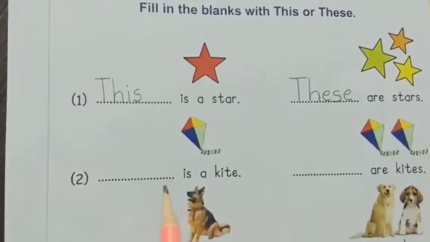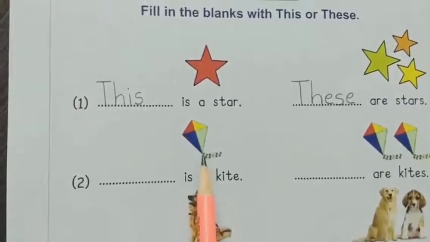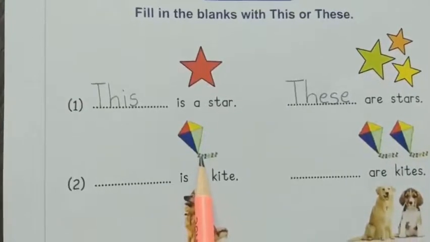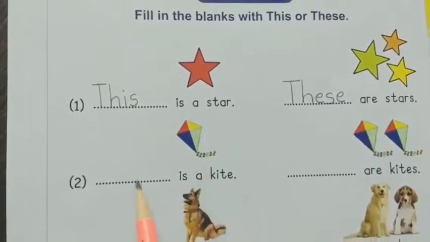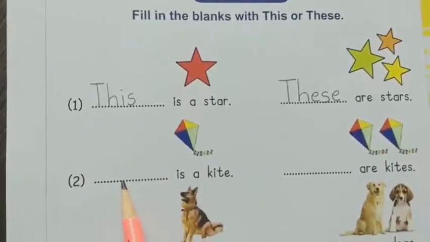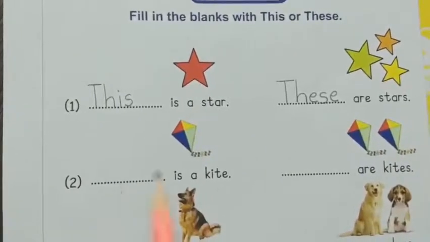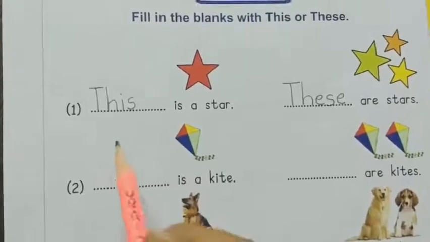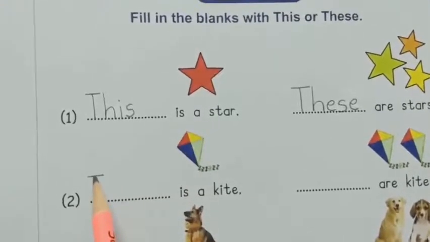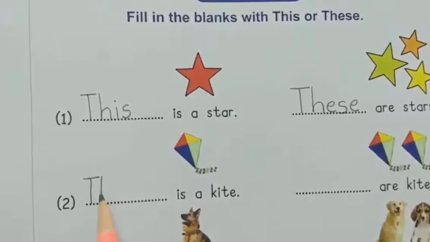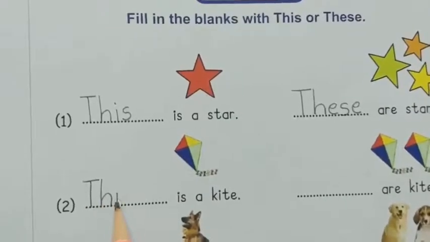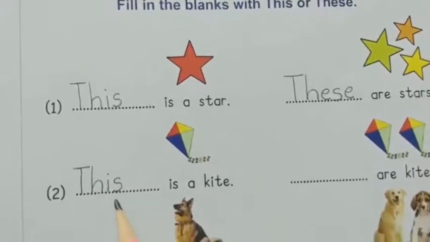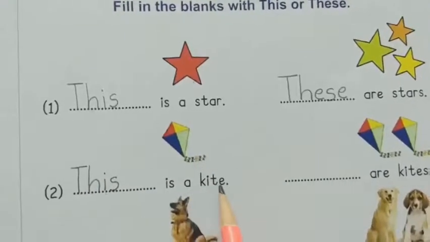Now below a kite. How many kites? Only 1. So here we will write this. For one object, we will write this. Begin with capital T, H, I, S. This is a kite.